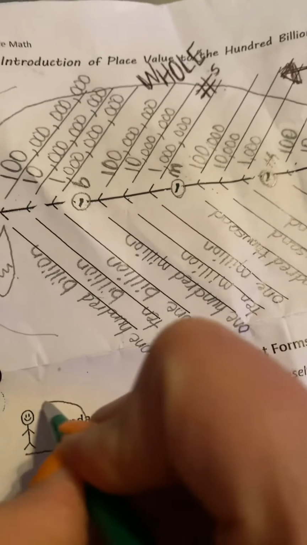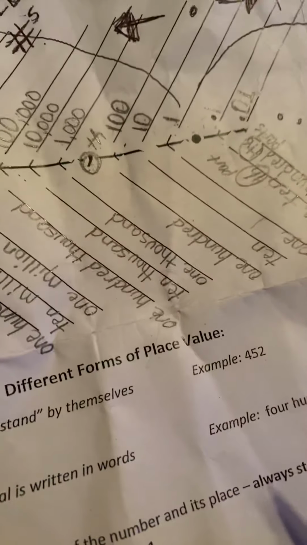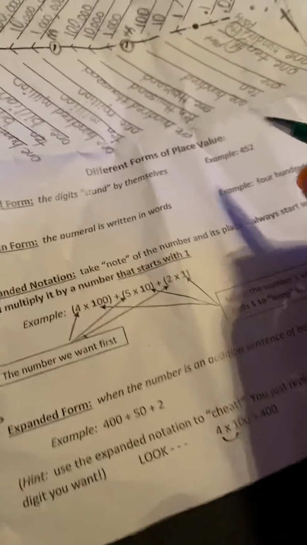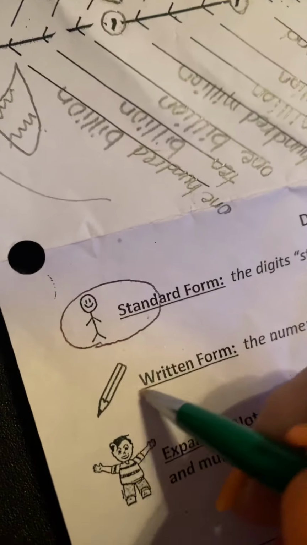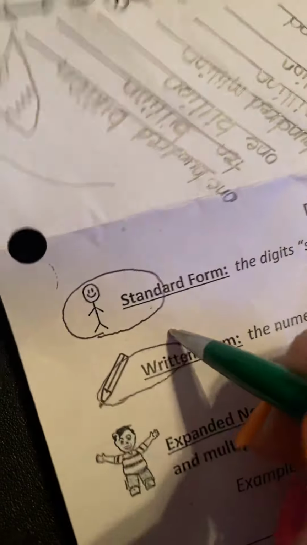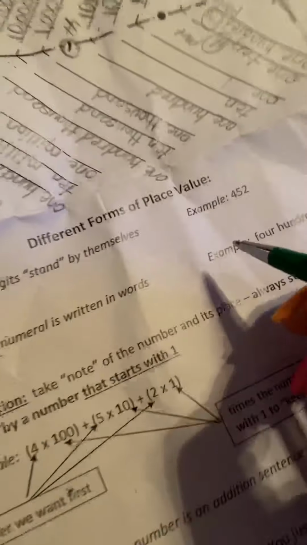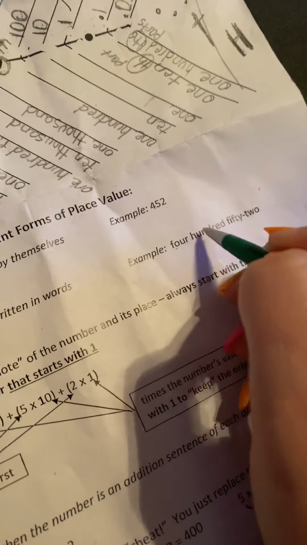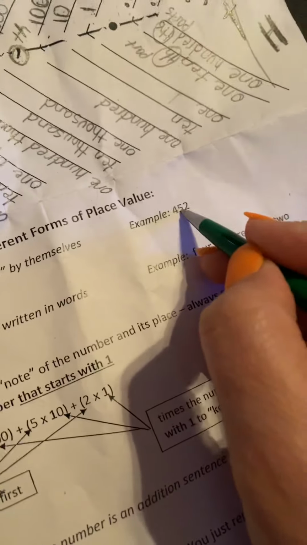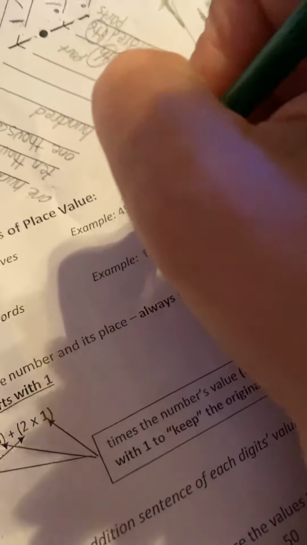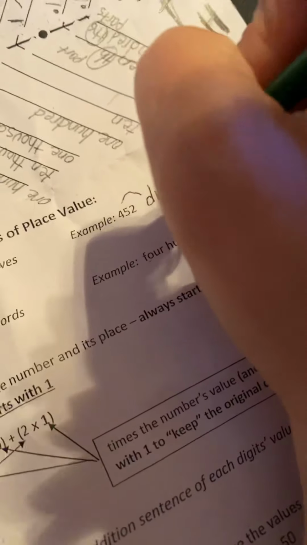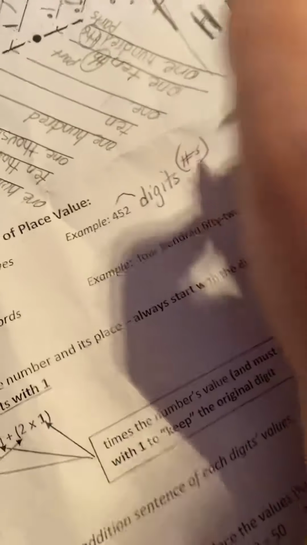Standard form, and this is review from last year for them. Standard form is when a digit stands. In other words, he's standing up, like 452. Written form is when you're writing. And when we write with words. 452. So here's digits. What are digits? Good. Digits are numbers for those listening. Written form is when you write in words.